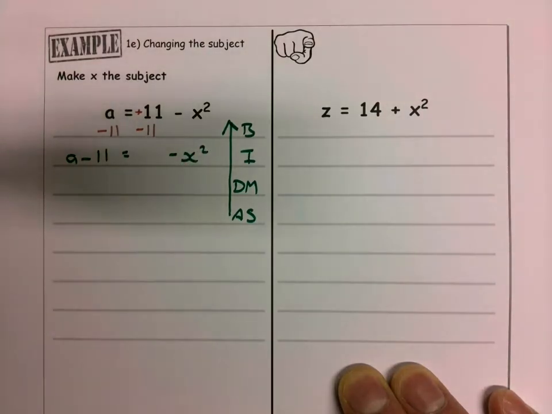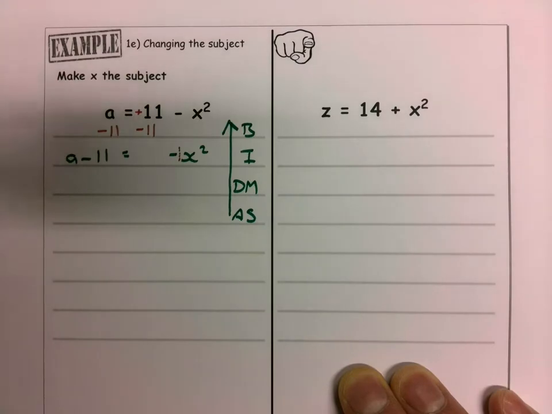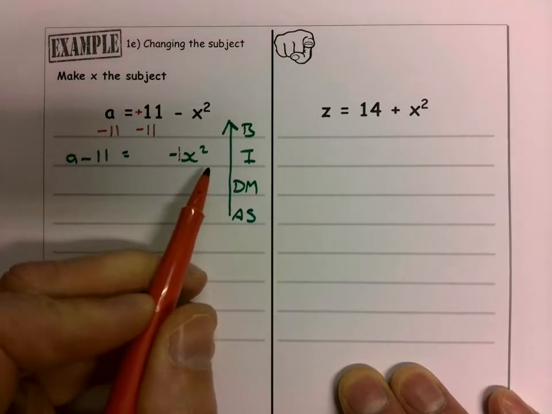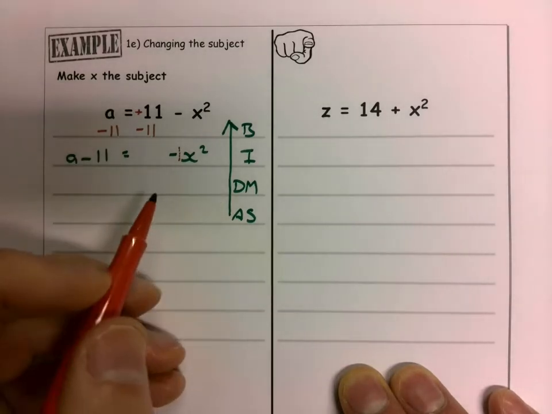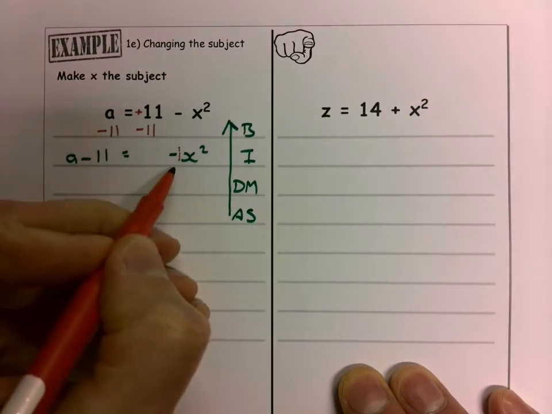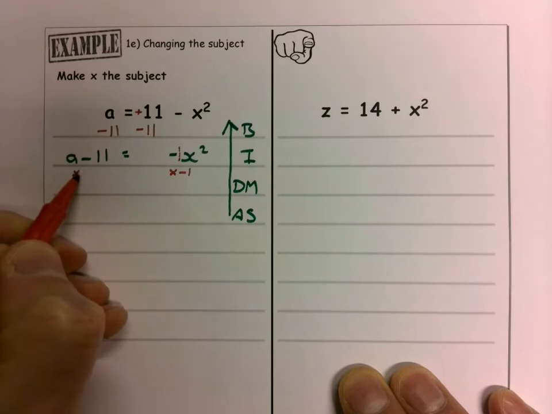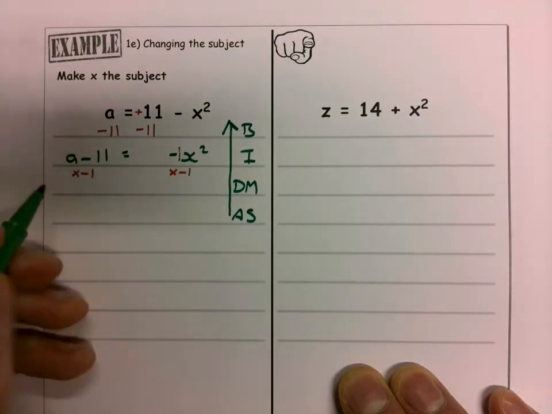Okay, now I don't really want minus x squared, so it's a bit untidy. So what I'm going to do is, you can either think of this as I've got like minus 1 lots of x squared. I can either divide through both sides by minus 1, or actually the equivalent would be to multiply both sides by minus 1. It depends which way you like to think about it. I just prefer to think about it as multiplied by minus 1. My brain just works that way. But if you want to divide by minus 1, you'll get to the same place.